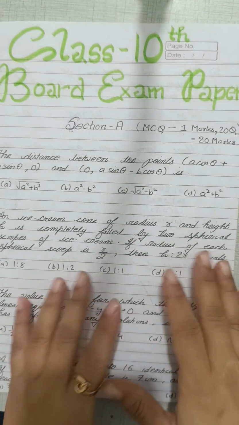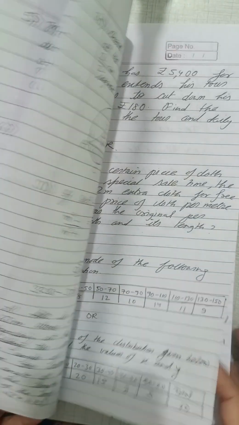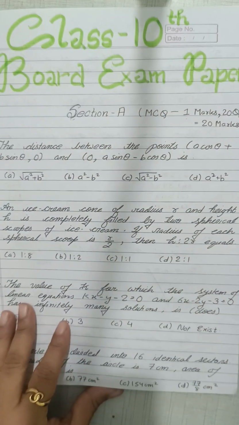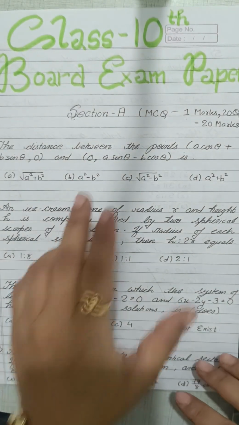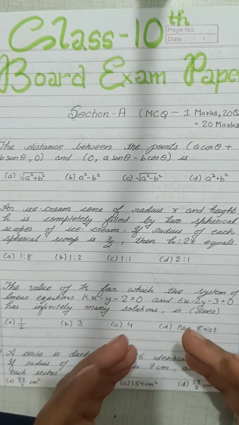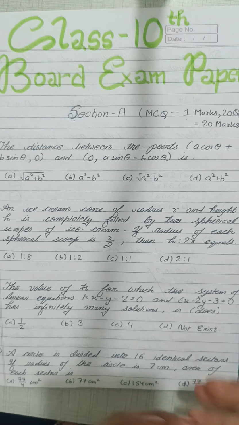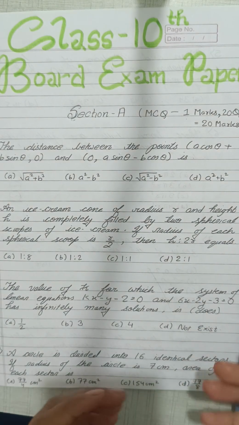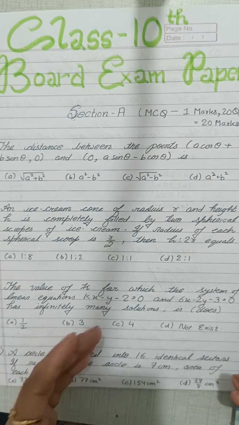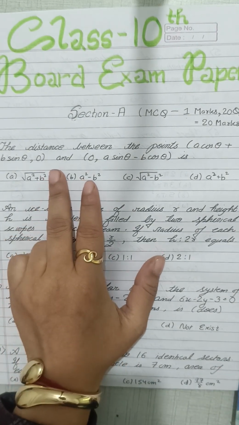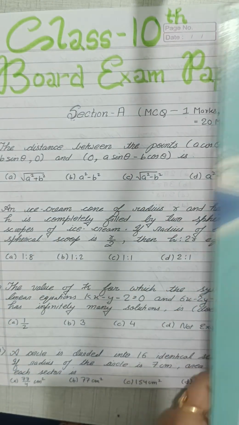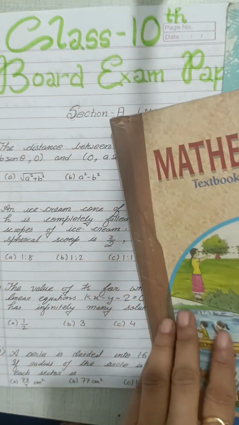So friends, in one paper I have noted all the questions. As you can see, every question I have noted, and then we are going to solve one by one. This first question is an MCQ, but we will solve it as if it is a 4 marks question. Why? Because the same question can come as a 4 marks question in the coming exam, right? So we will do this question so nicely that any question related to this we can solve easily. As the question was, the distance between the 2 points is asked.